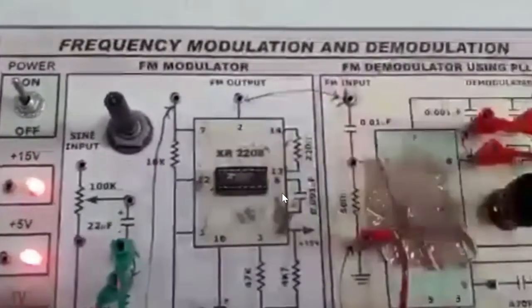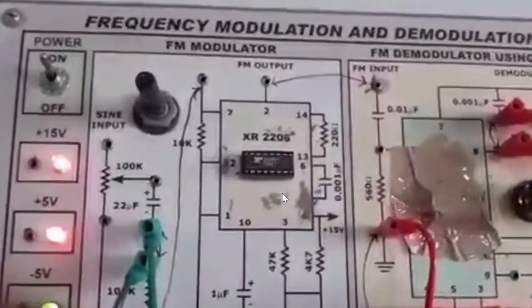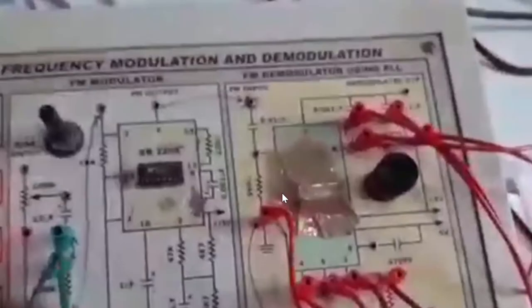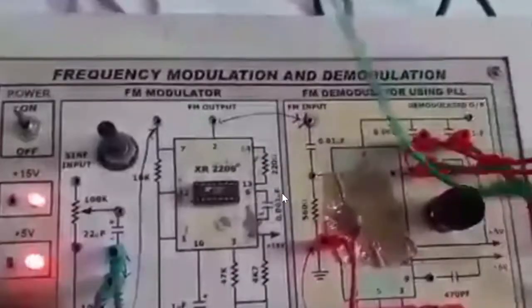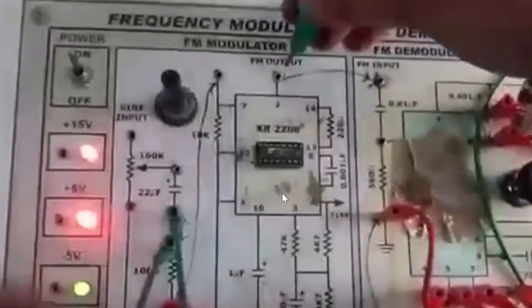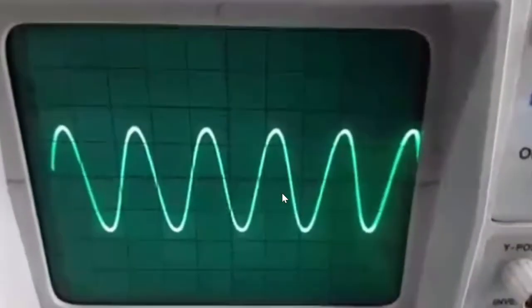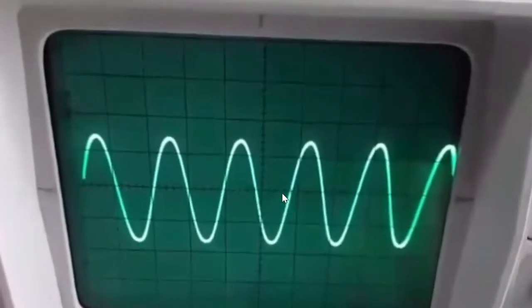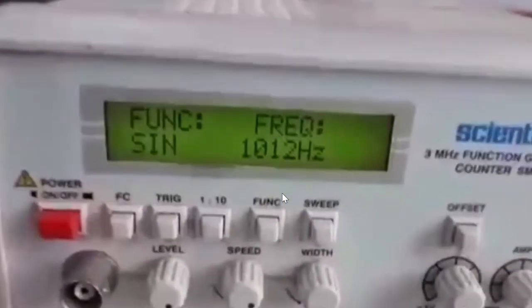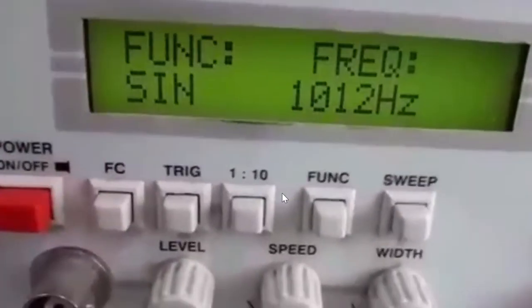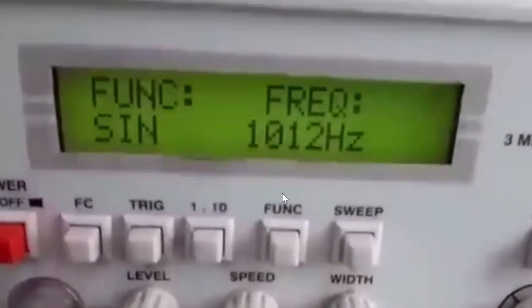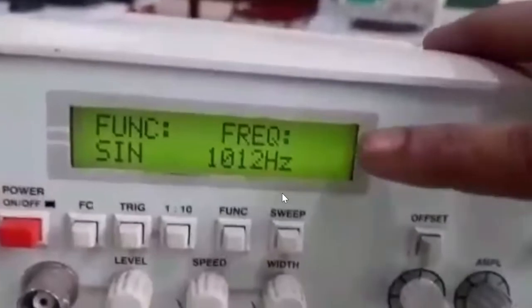First, we will take the carrier signal without giving the sine input. For that, we will connect the CRO probe positive terminal, this is our positive terminal, to the FM output point. Now you can see the carrier signal in the CRO. Then we will measure the frequency and amplitude of the carrier signal and trace. Then we will connect the message signal that we will get from the function generator. That message signal should be sinusoidal, and the frequency should be 1 kilohertz. That we have to set from the function generator.